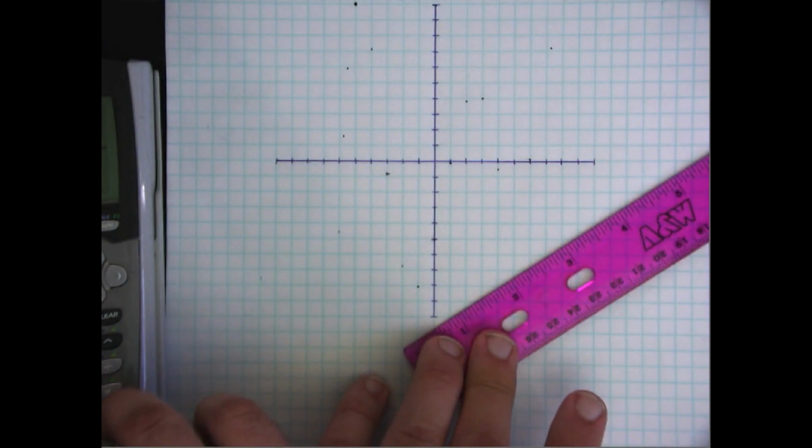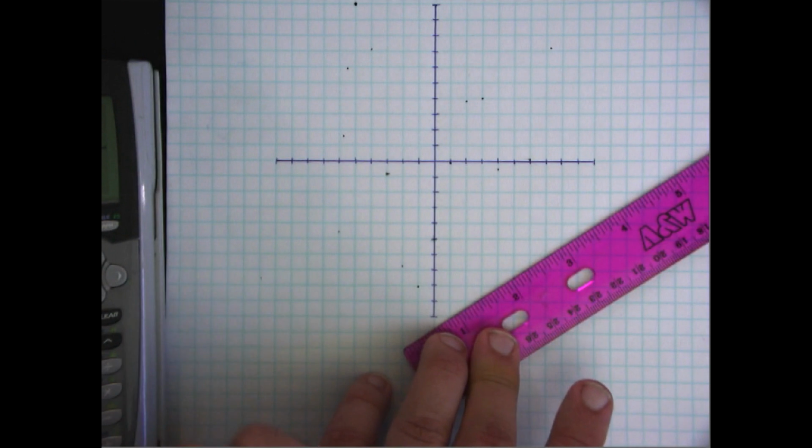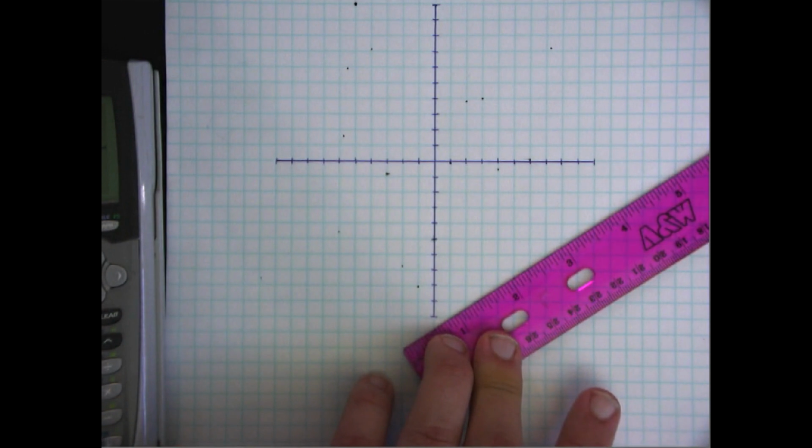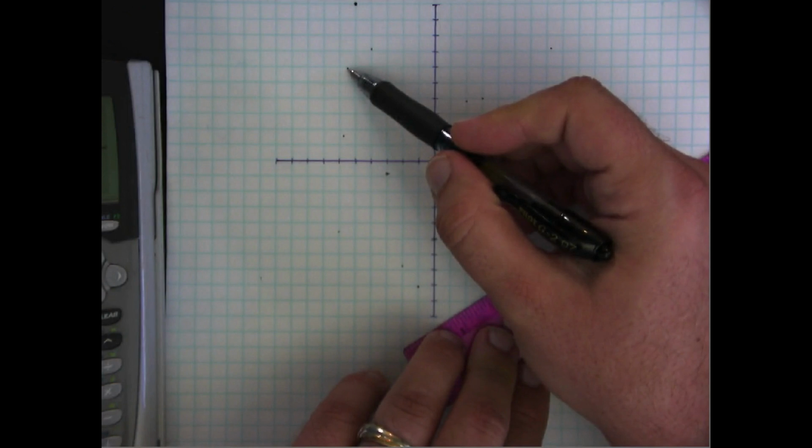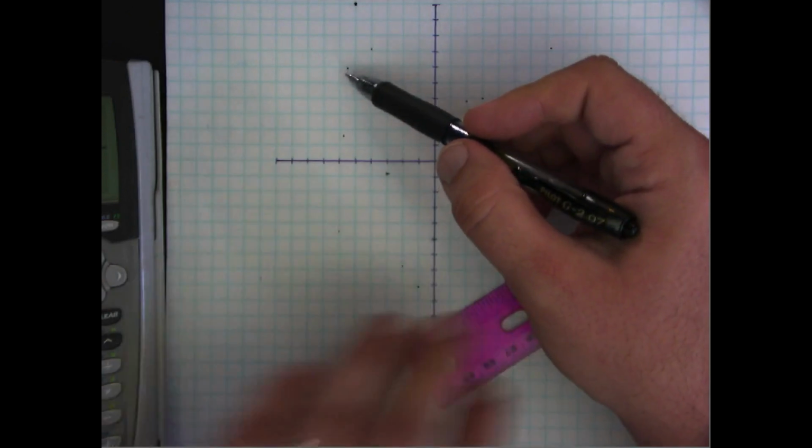Let me put in negative 5.25. And one of the questions I get asked is, how do you know what x's to put in? Or, I mean, how do you know what's in between the two? Well, think about it. I have negative 5.5 here.